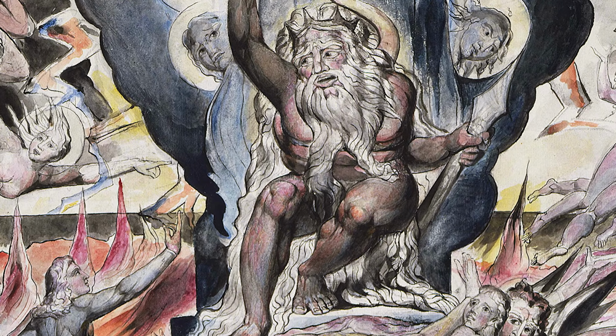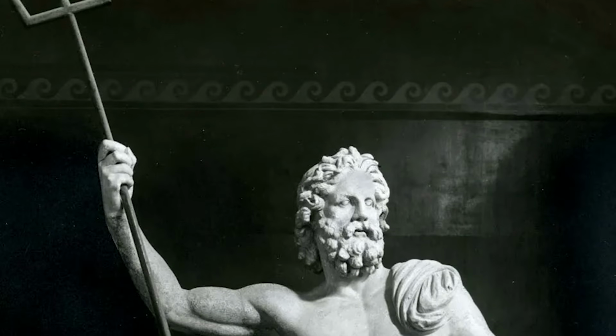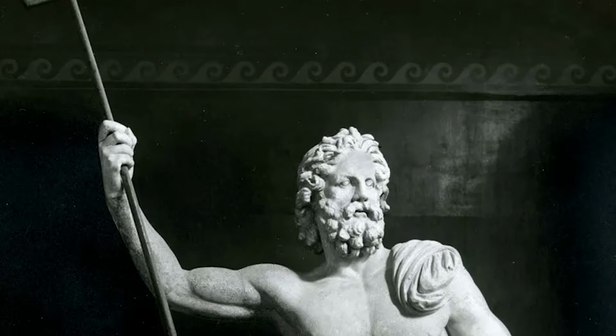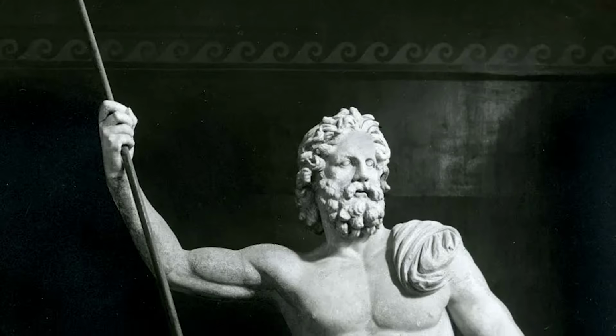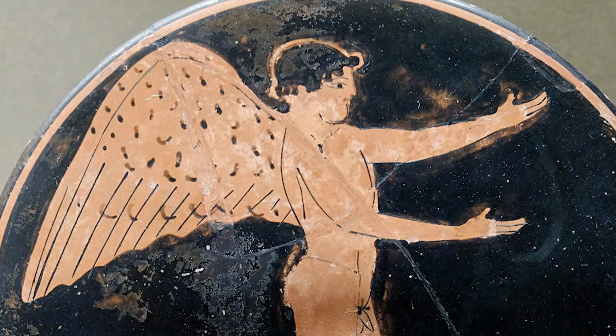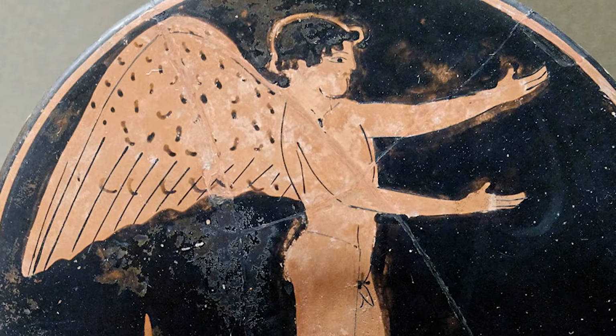Not a good idea. Poseidon got pissed. Never piss off an angry god. Instead of just killing Minos, he got angry the way only a god would. He asked Eros, the god of carnal love, to possess Minos' wife.